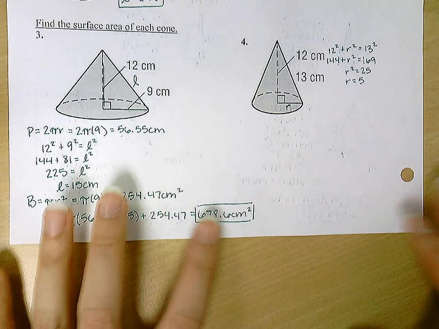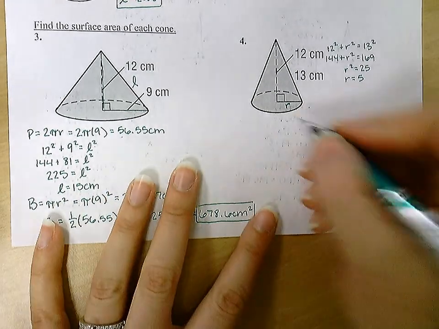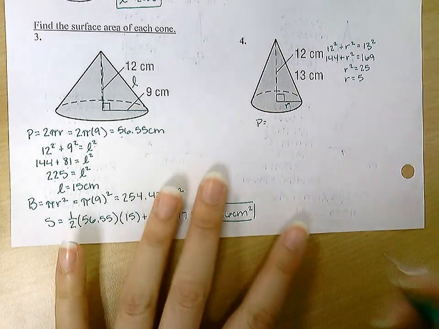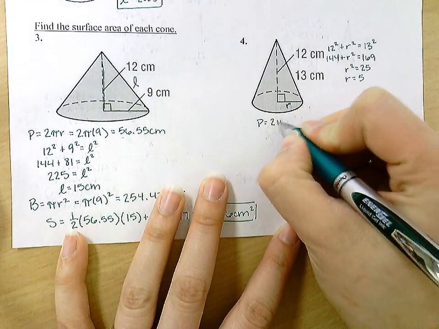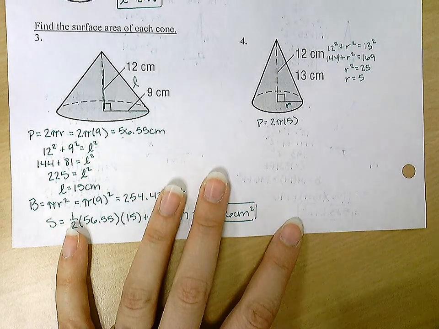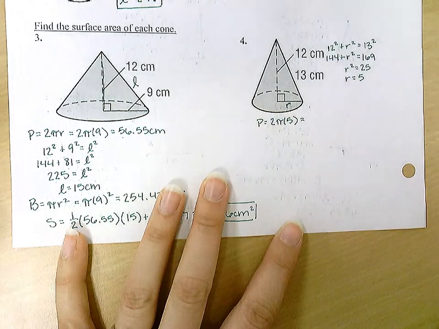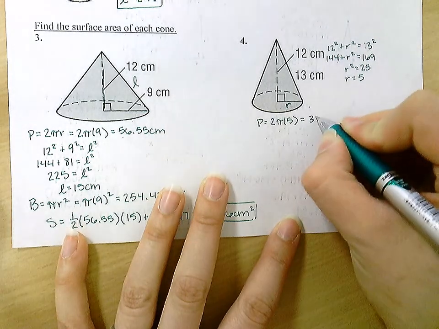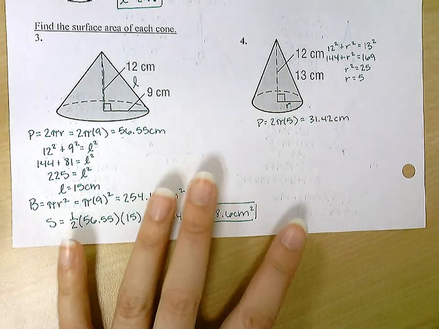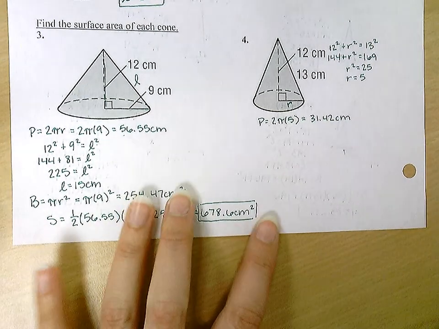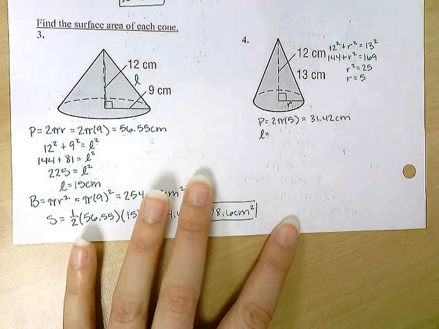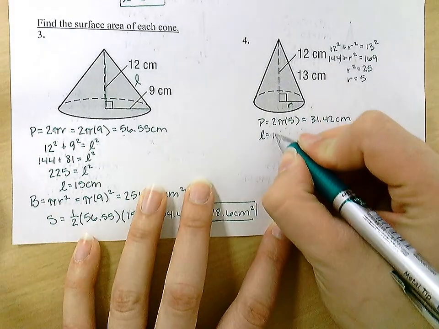Now I can find P, L, and B. Finding P, we use the circumference formula. That would be 2 pi times our r value, which was 5, to get 31.42. That is in centimeters. I was already given the slant height, or L. That was 13 centimeters.